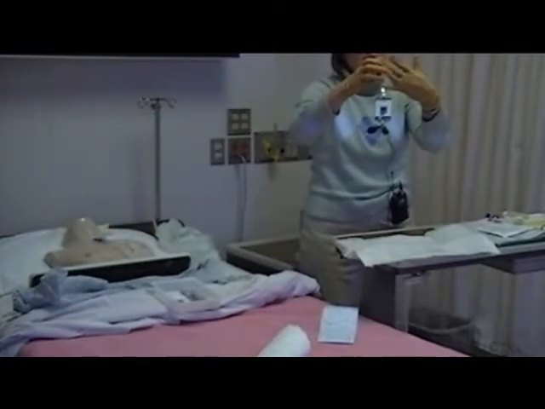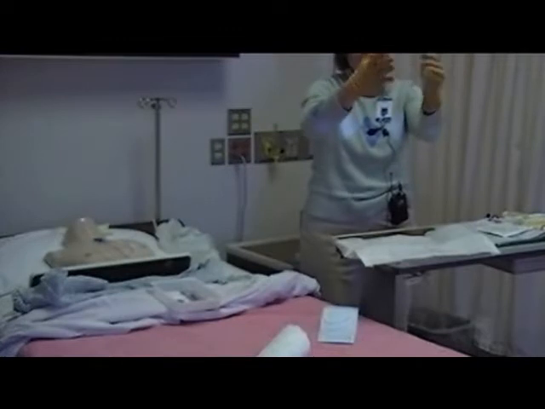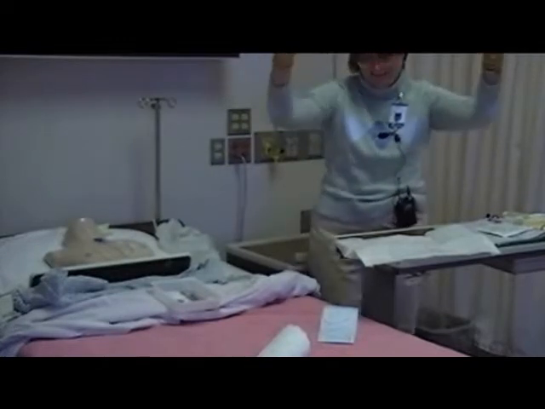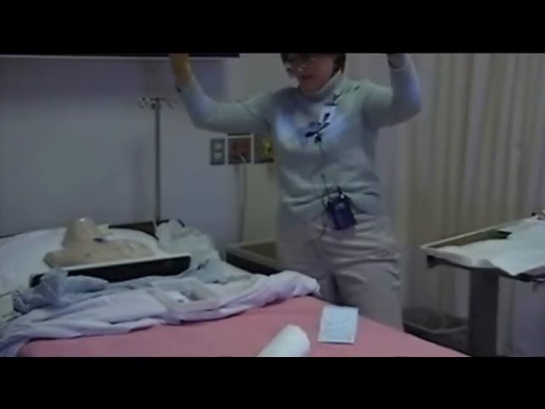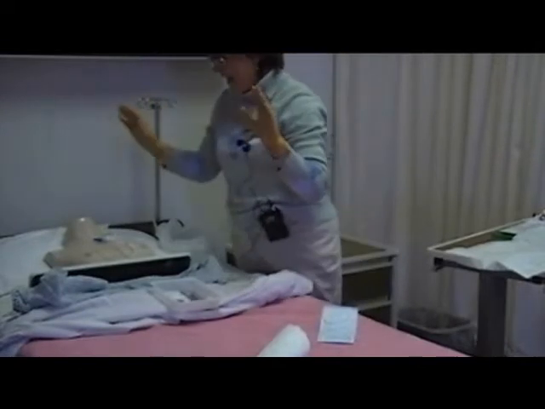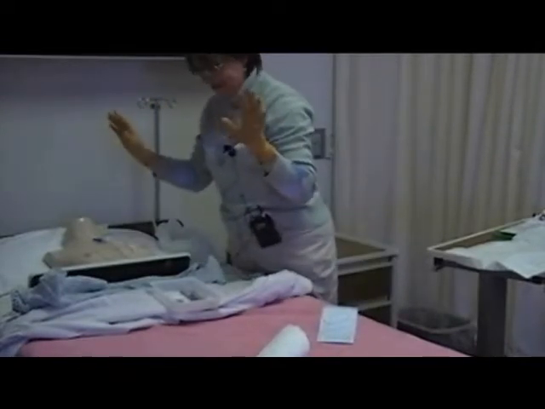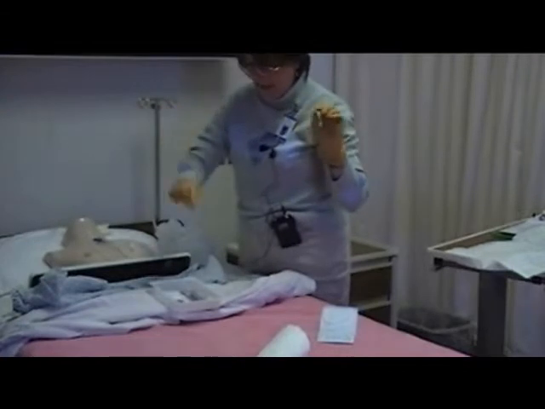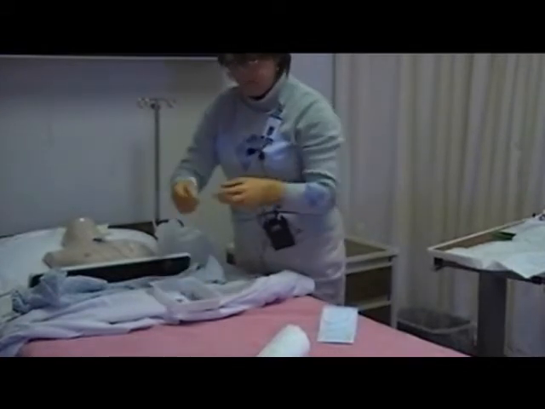You guys are not the only ones who get your fingers in the wrong spots. Okay, so gloves are on at this point. Everything's looking good. I'm going to go ahead and grab my chlorhexidine.